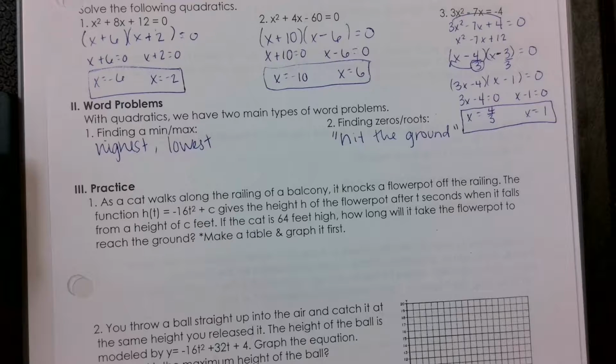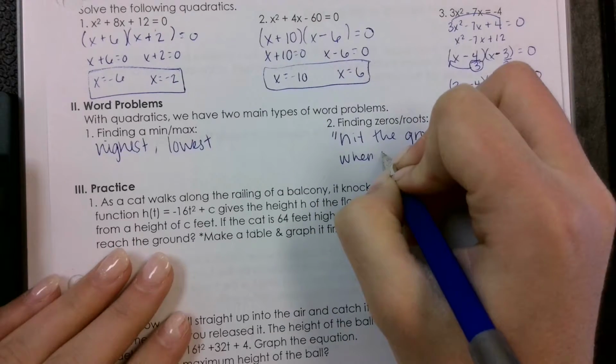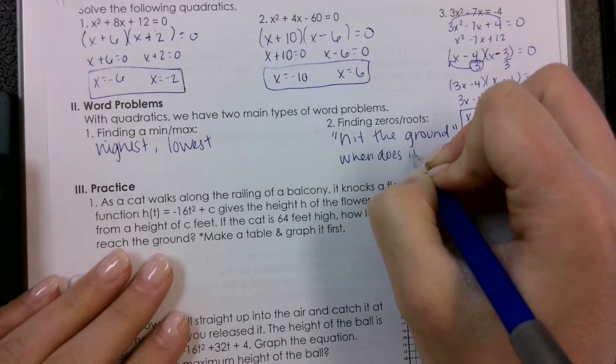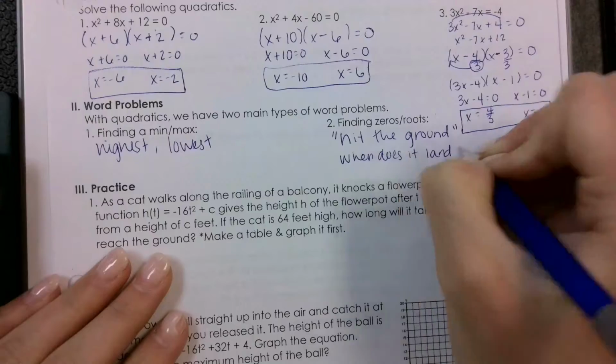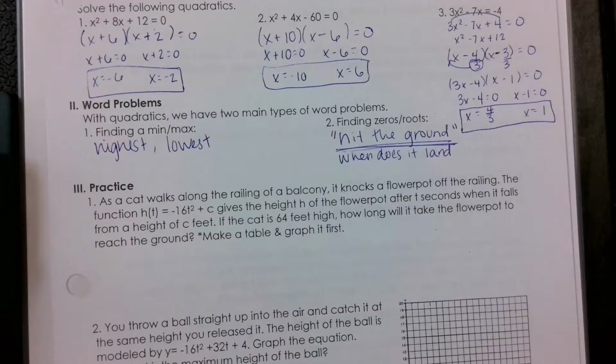Then they also say, like, when does it land? So again, if you're throwing a ball and it's modeled by some equation, when does it land? That wants your zeros. But most of the time, they're going to say hit the ground. So anytime you see the phrase hit the ground, you're thinking zeros.